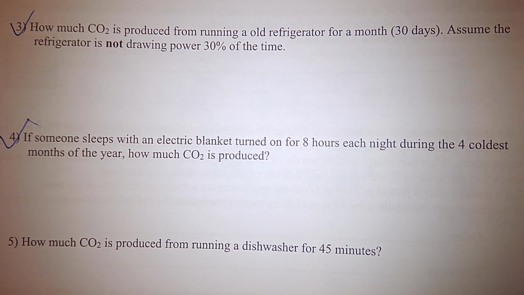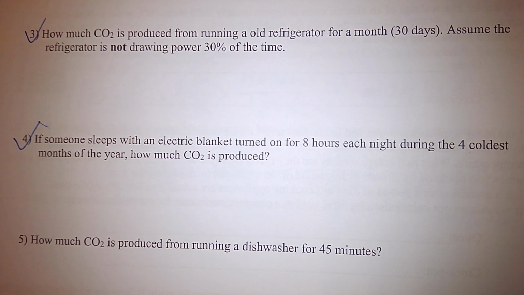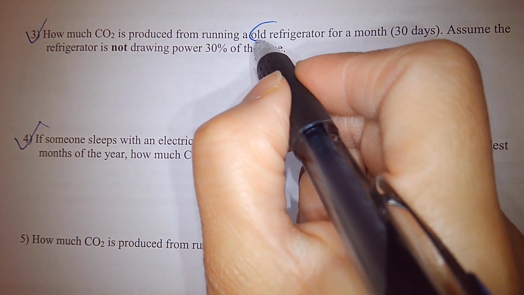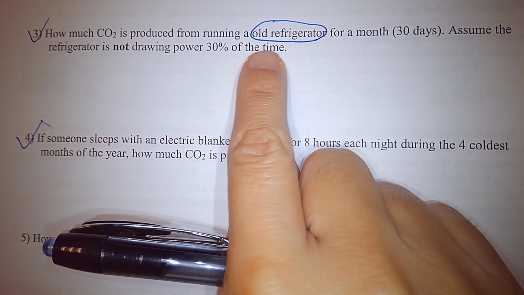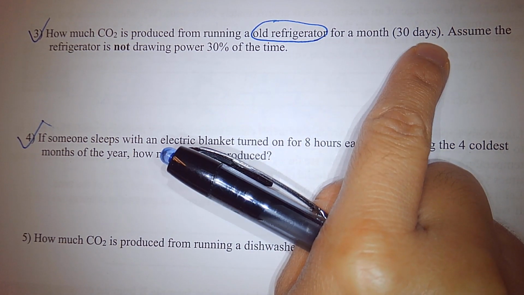Whose turn? Leila? How much CO2 is produced from running an old refrigerator for a month, 30 days, assuming the refrigerator is not drawing power 30% of the time? Okay, good. So this is our appliance, an old refrigerator, for 30 days.